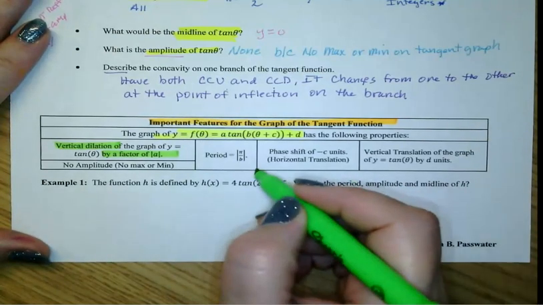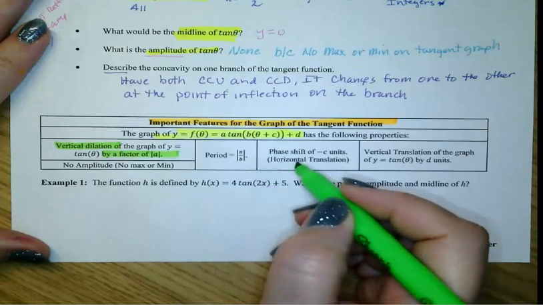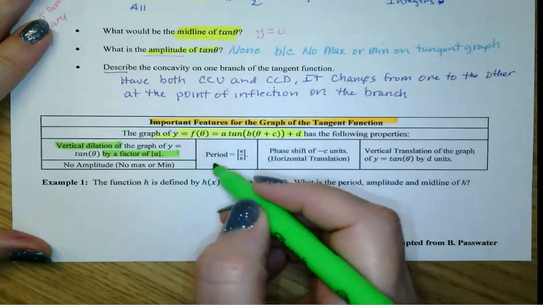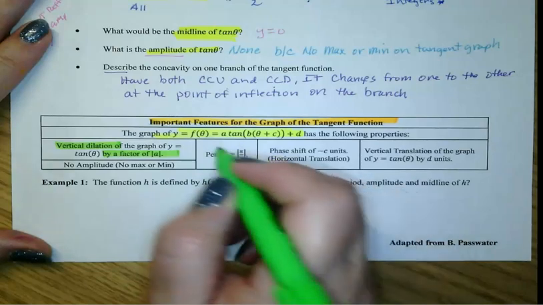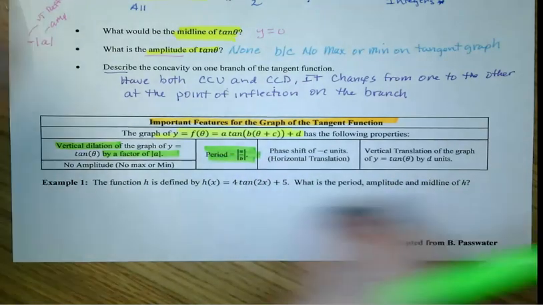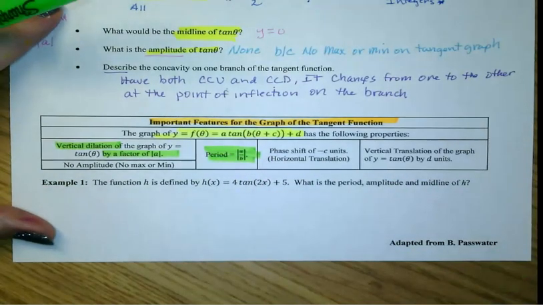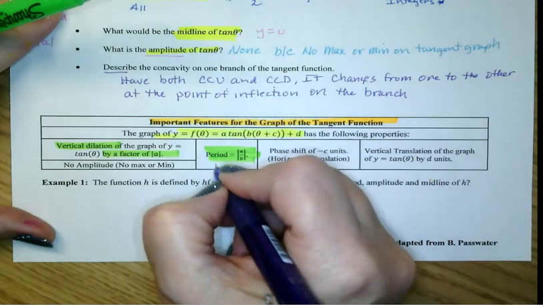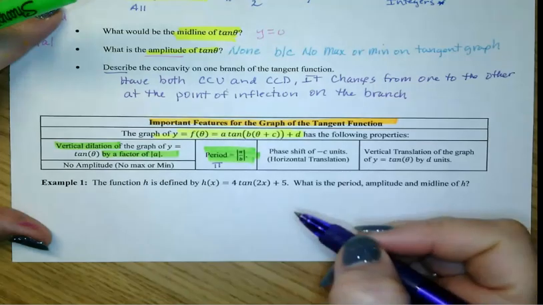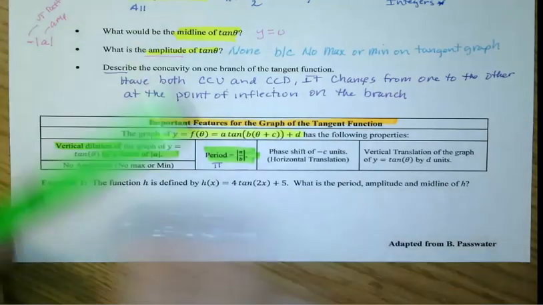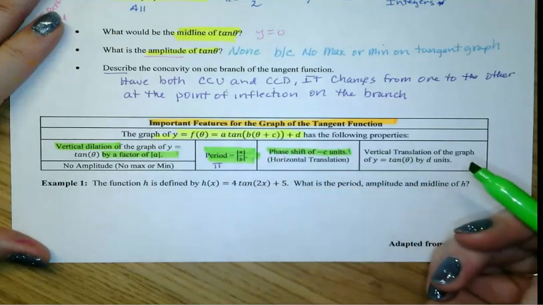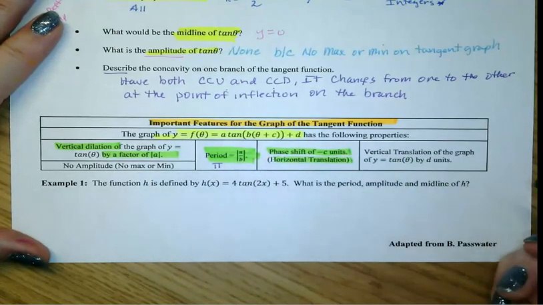Notice that the period is a little bit different here. So before, when we were doing sine and cosine, we would say the period is 2 pi. So we could say 2 pi over b. Now, because the period has changed in tangent and the period is pi, you would say whatever your period is equals pi over b. Okay? And then we have a phase shift of c units, and that's our horizontal translation.